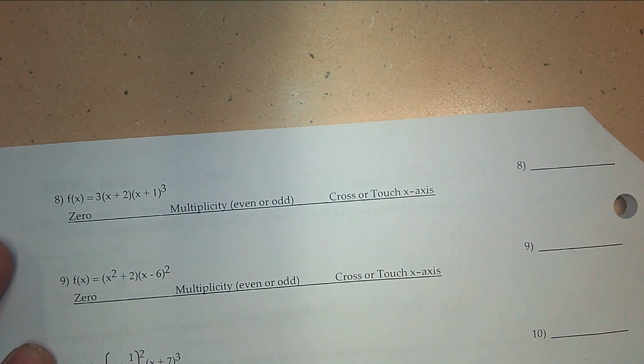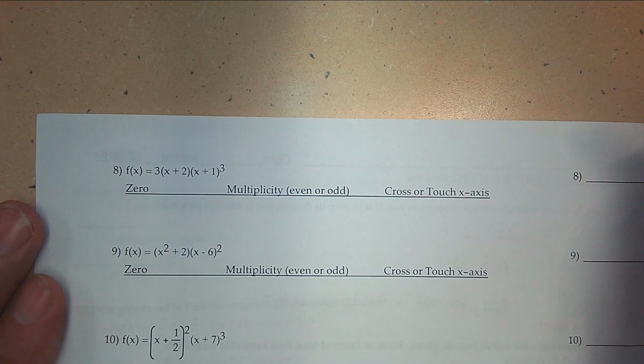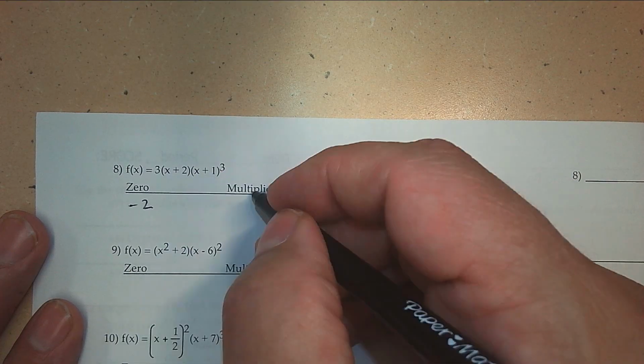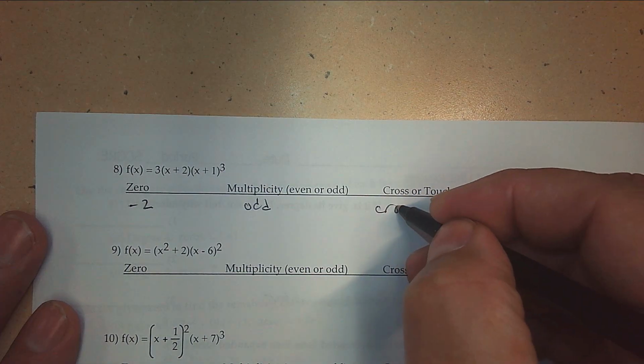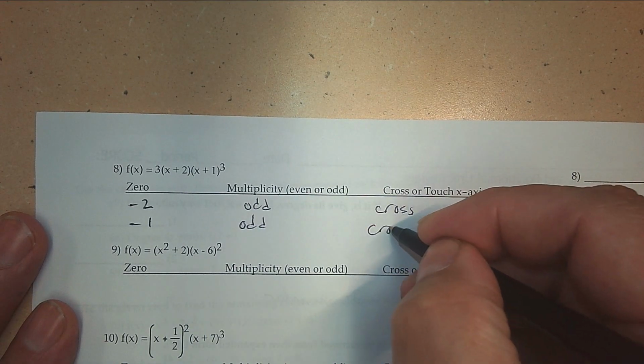Turn the page. Zeros, 3, no 0, because there's no variable. So it's negative 2, and it's odd, so it's going to cross. And then it's negative 1, odd exponent, so it's going to cross.